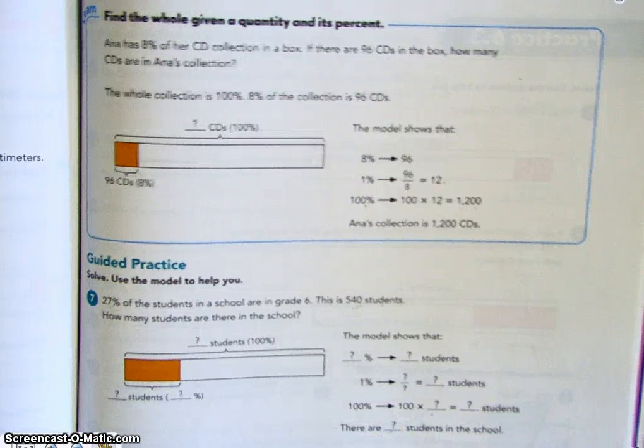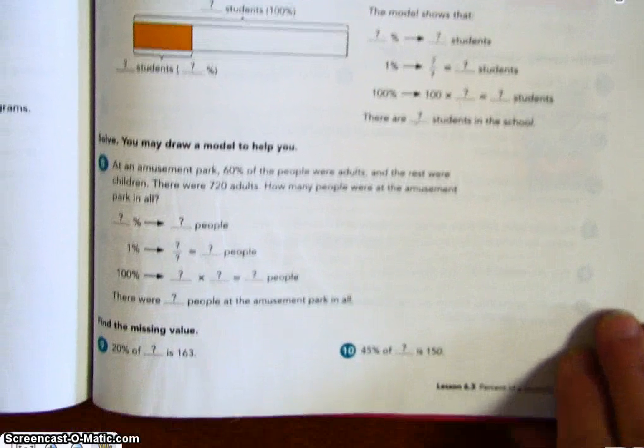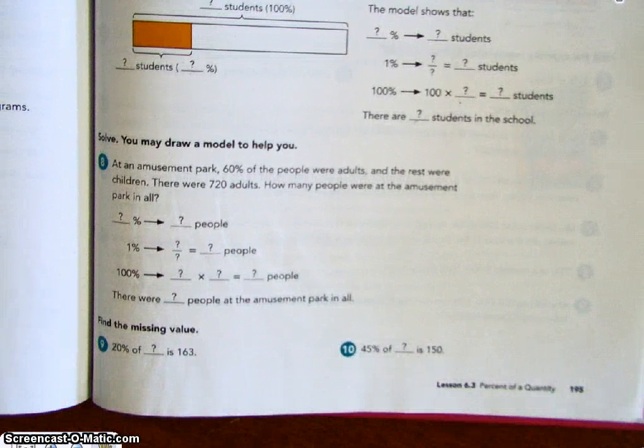So hopefully you can do number 8, number 9, and number 10 on your own, and we will talk about that on Monday. So please do number 8, number 9, and number 10 on your own, and we will talk about it.